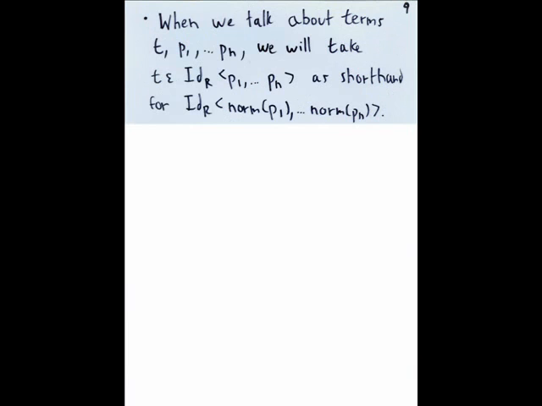So when we talk about terms t, p1 up to pn, we will take t in Id_R, the ideal of R generated by p1 up to pn, as shorthand for the ideal of R generated by norm p1 up to norm pn. This is shorthand because writing norms for terms, even though we know it represents a polynomial, is messy.